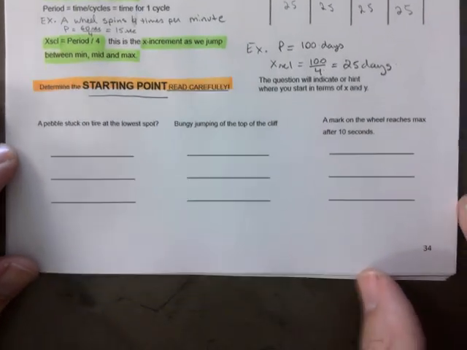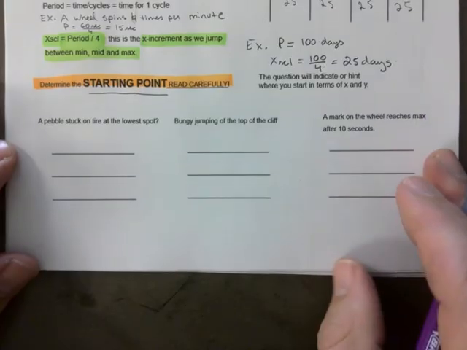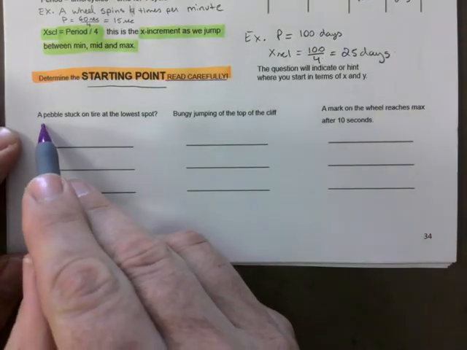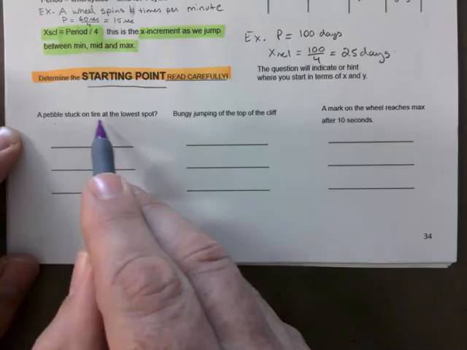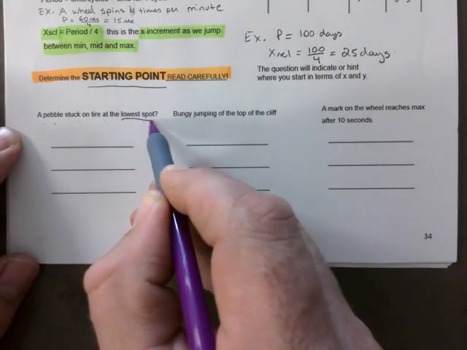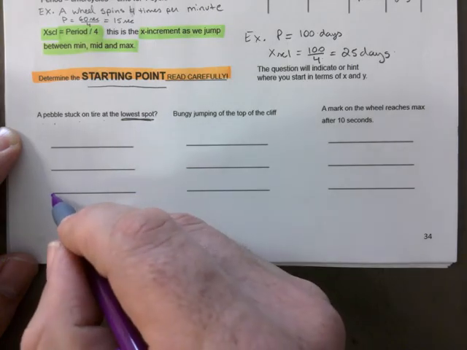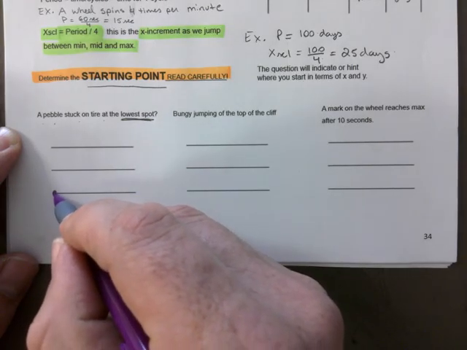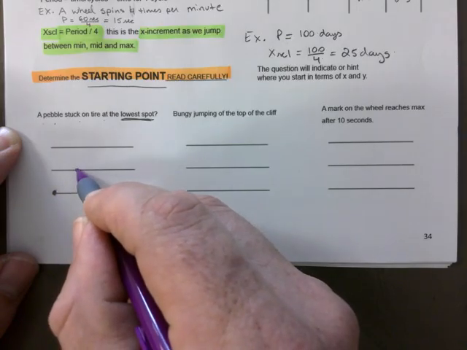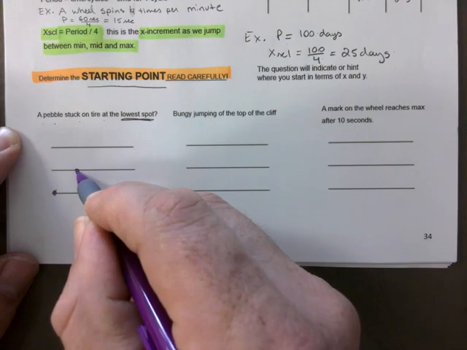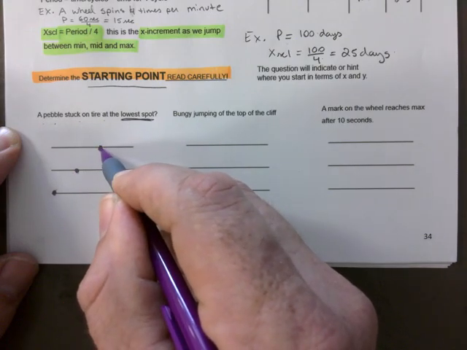So let's have 3 different scenarios that I have for you here. Let's say a pebble is stuck on the tire at the lowest point. Where are you starting in this story? Starting here at the low. Then you're going to go over to the middle. As the tire spins, you get to the highest.